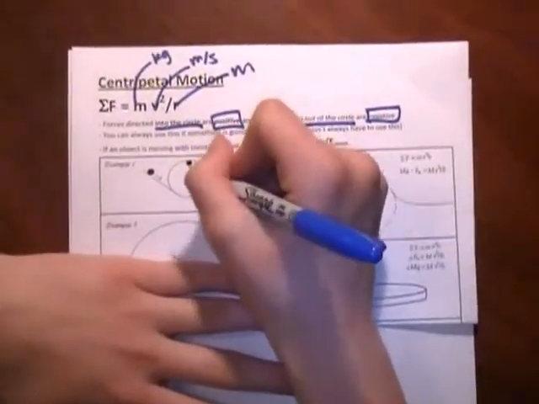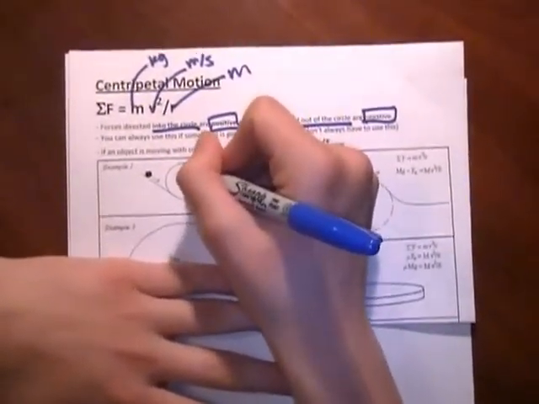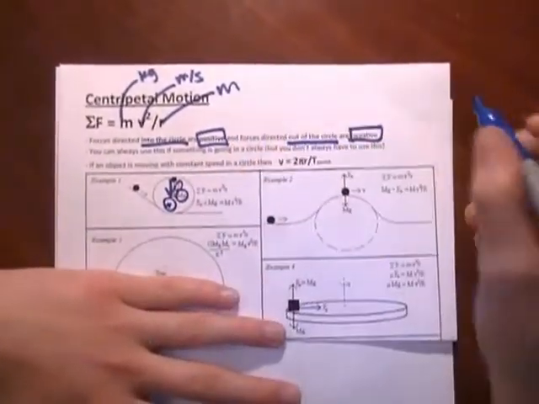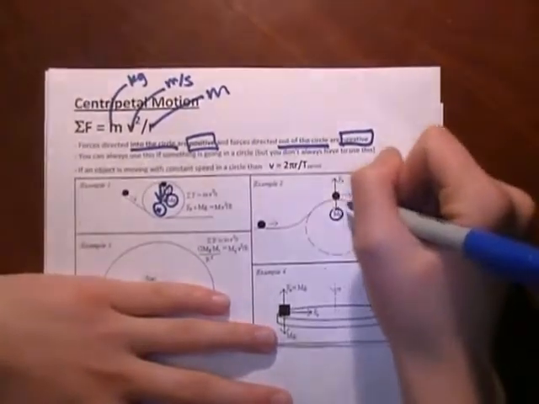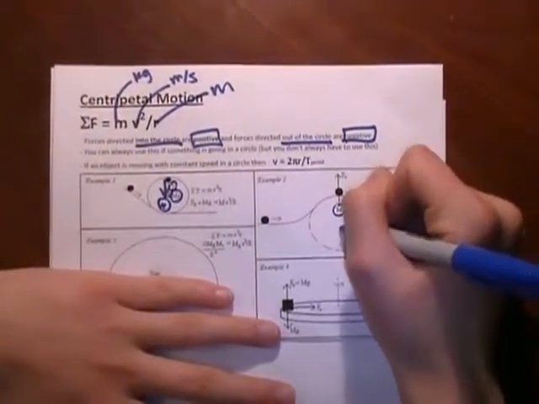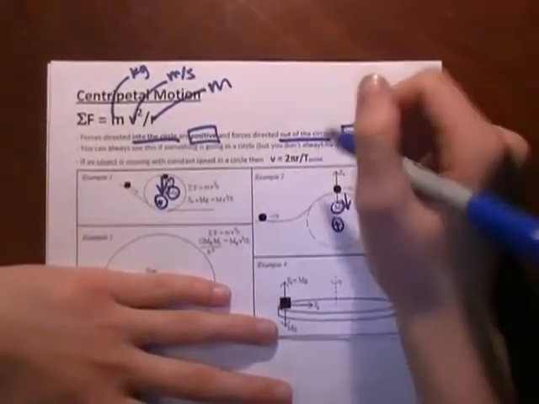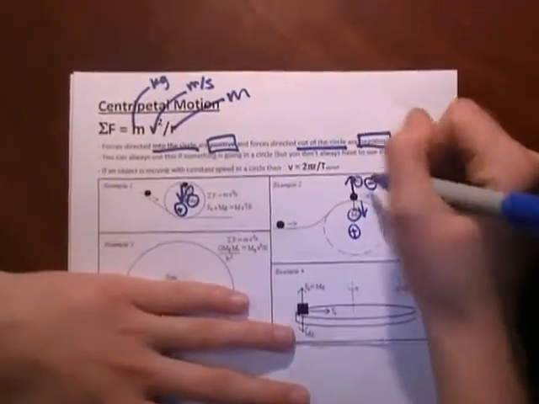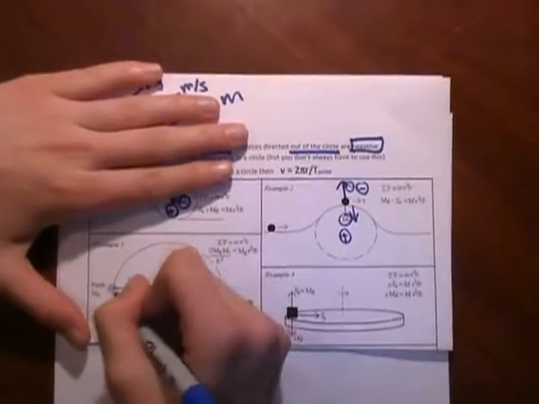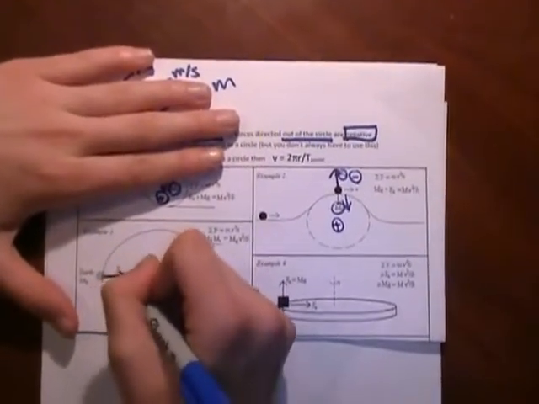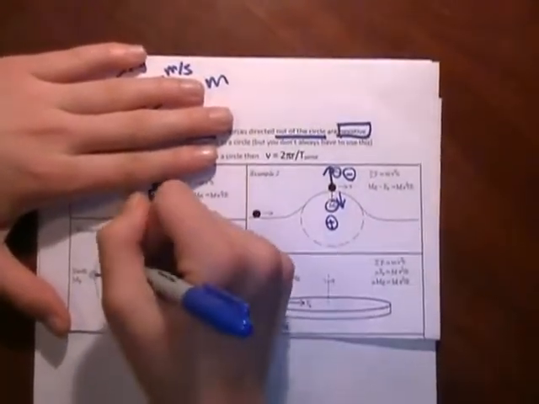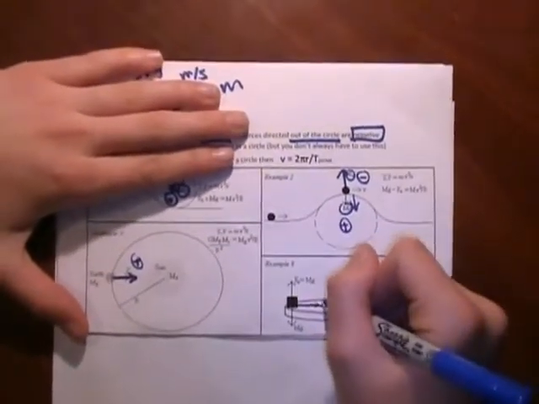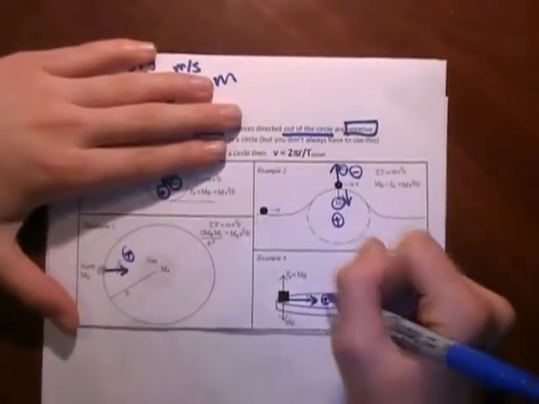Here, both the Fn and the mg are being pointed down, but it's into the circle, so it is still positive. Here, the mg is being pointed into the circle as well, so it is positive. And the Fn is being pointed out of the circle, so it's negative. Down here, the Fg is being pointed into the circle, so it is positive. And here, the Fs is being pointed into the circle, so it is positive.